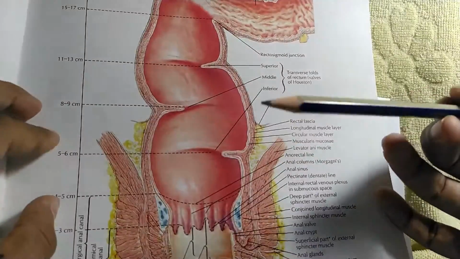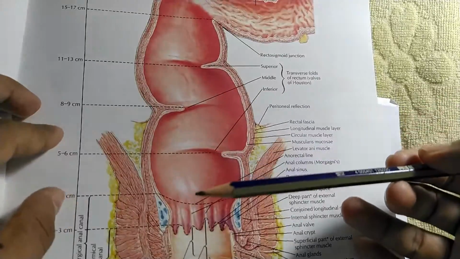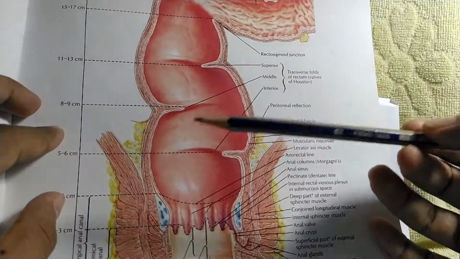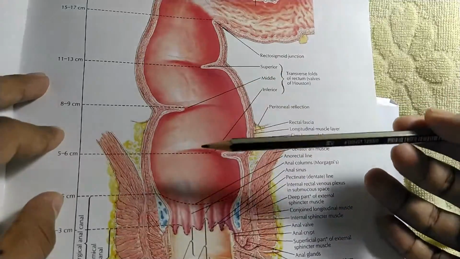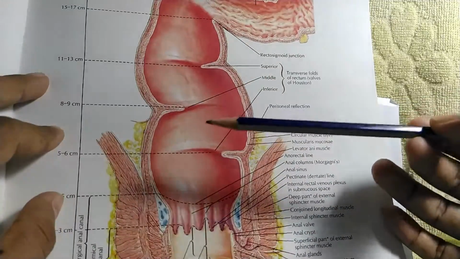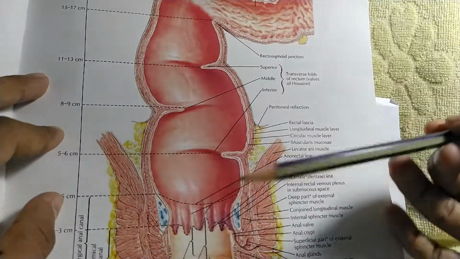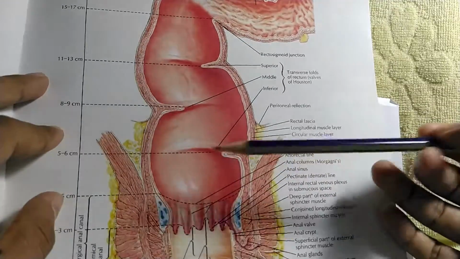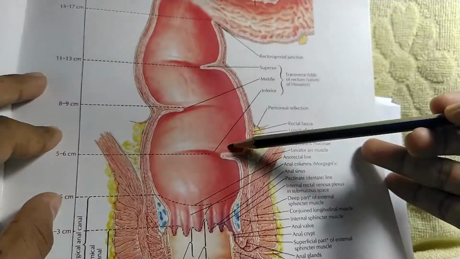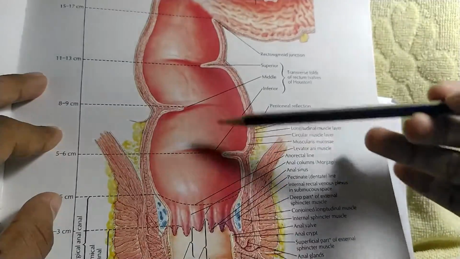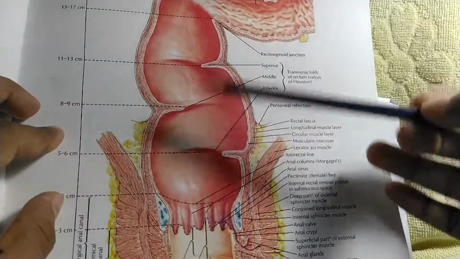In upright positions, when we stand for a long time, or when we go out for a job, a frequent urge of defecation is prevented by these valves. So these are called Houston valves.